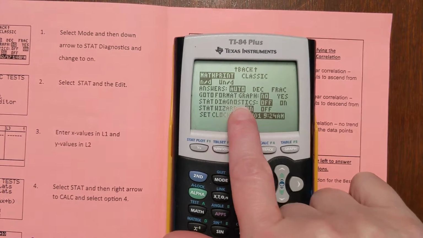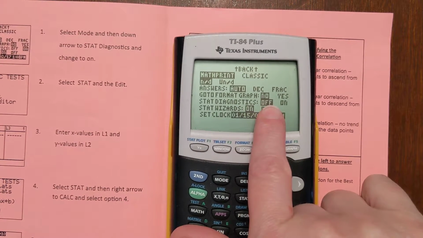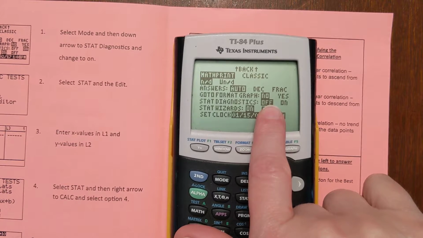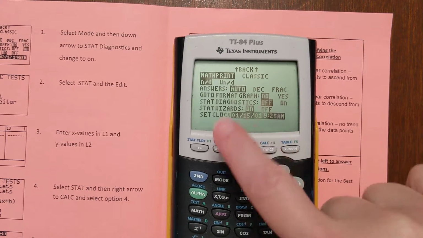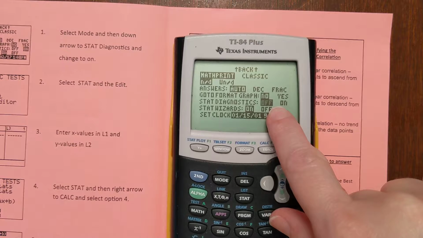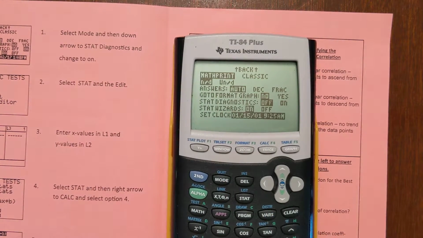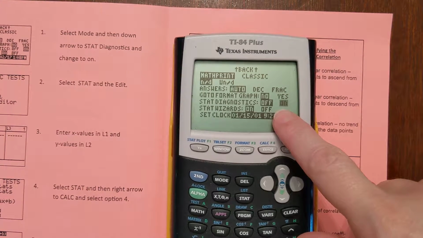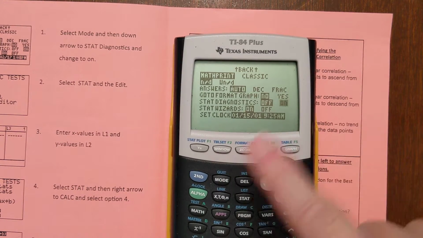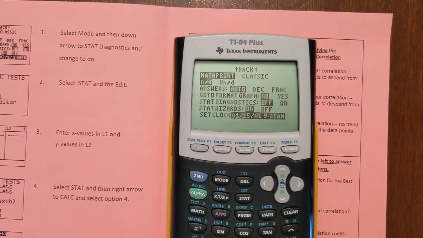See that right there? It's going to be off, and you're going to need to turn it on. The reason you need to go to mode and turn this on is because every time somebody resets the calculator, it turns this off. If nobody's reset your calculator, it might be on, but if somebody reset their calculator when they got it, it turns it off automatically.